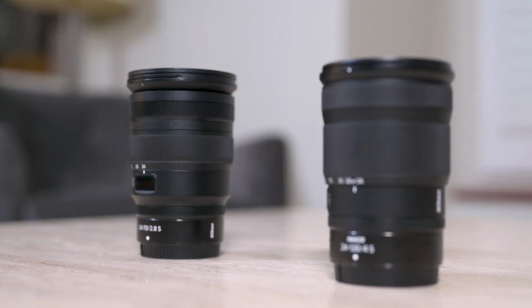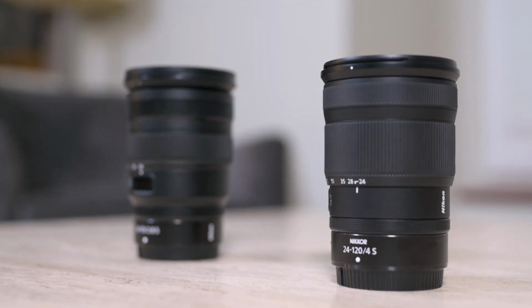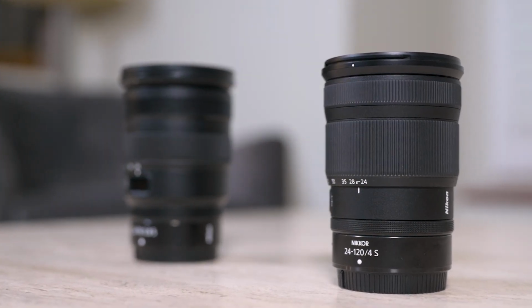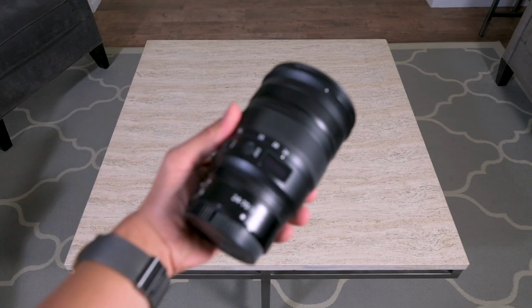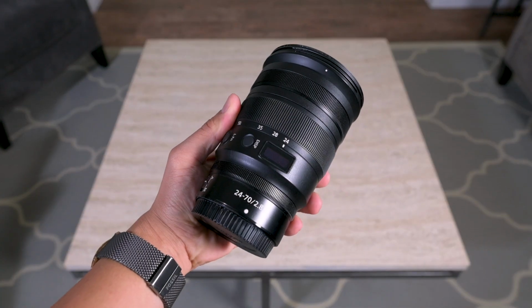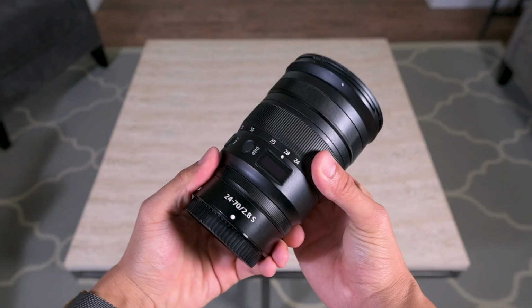However, something else that's a big deal when it comes to these lenses' apertures is how the bokeh will look. And for me, this is something I was concerned about when switching over from the 24-70 to the 24-120. For starters, the 24-70 definitely delivers more background blur than the 24-120. With the 24-70 creating the most bokeh when shot at 70mm and f2.8.